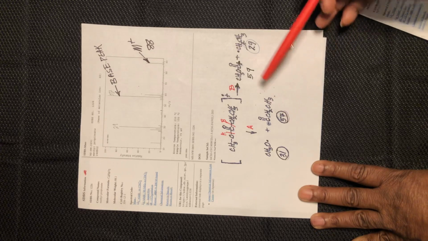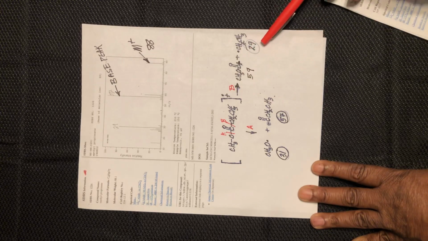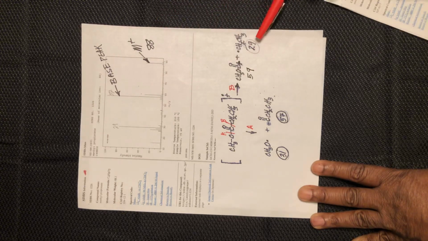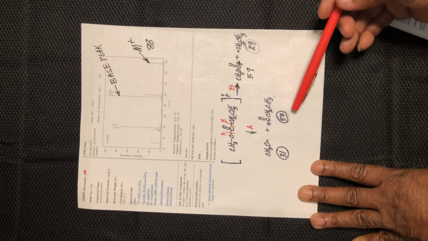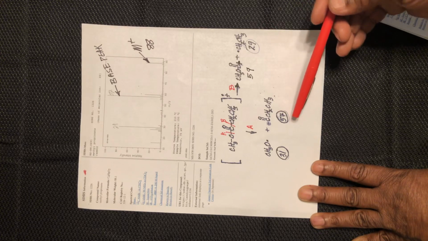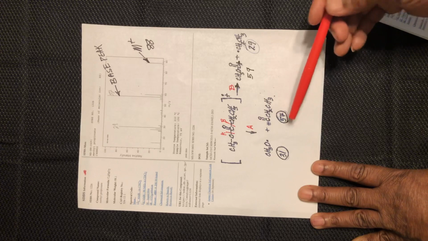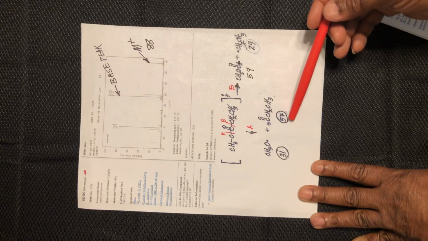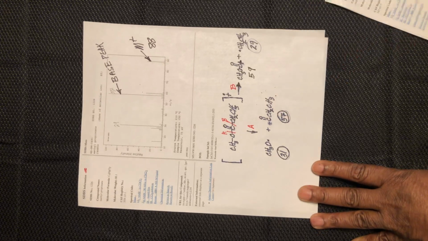However, we must have also had some B cleavage as well, because we see the 29 represented by the ethyl group that's present here. So both pathways are occurring, but we can certainly say that this fragmentation is the predominant fragmentation taking place in that molecule.